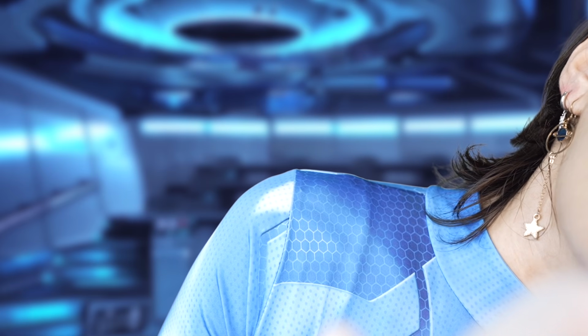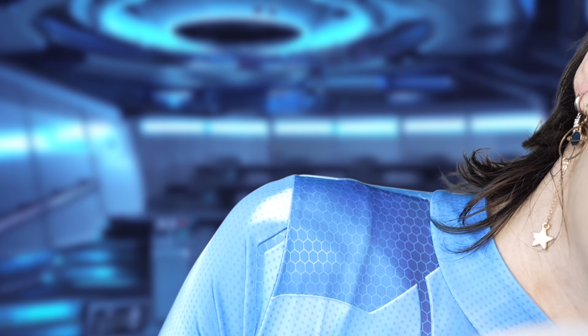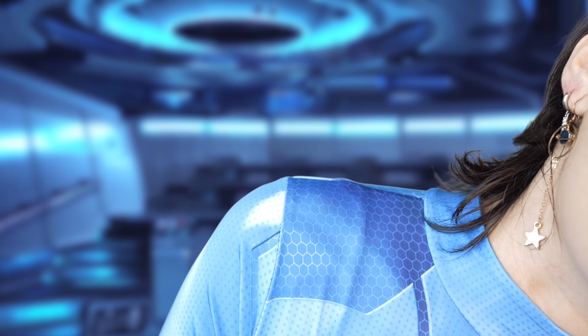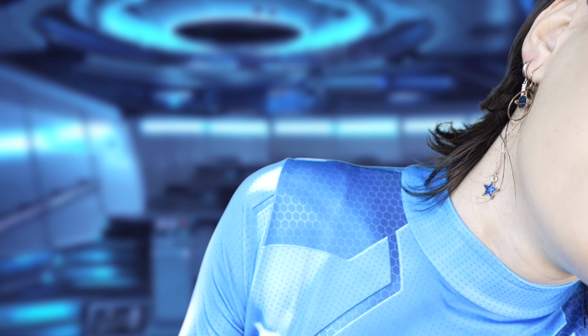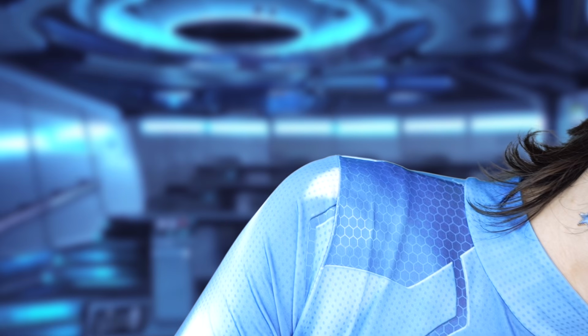Okay. So I'll just come up close and show you the structure of the ear. It's rounded, like so, and you can see that there are folds here, and this is called the lobe, and here's the helix. Quite similar to our structure, actually, as you can see.